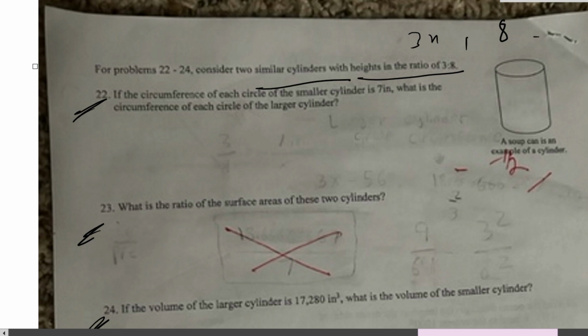Okay, so if the circumference of each circle of the smaller cylinder is 7 inch, what is the circumference of each circle of the larger cylinder? Okay, so let's suppose there are two similar cylinders. One has a radius of r1 and a height of h1. Other has a radius of r2 and a height of h2.